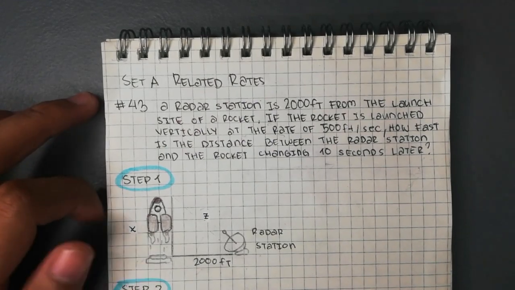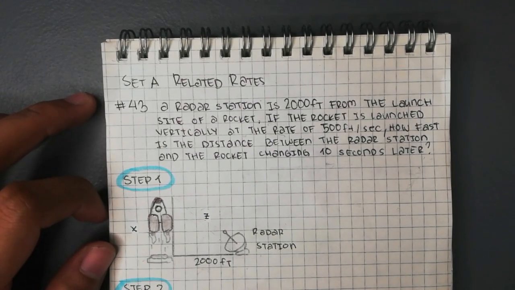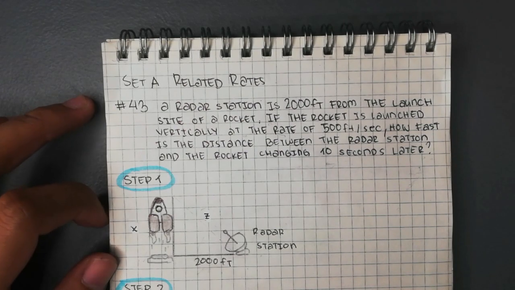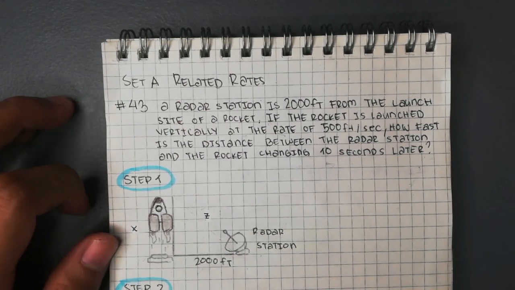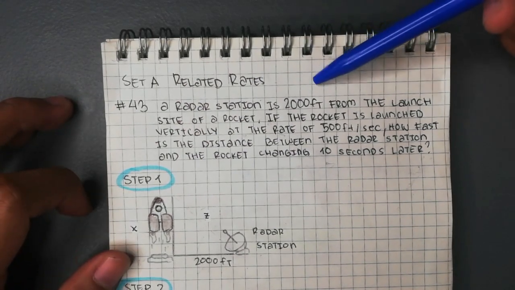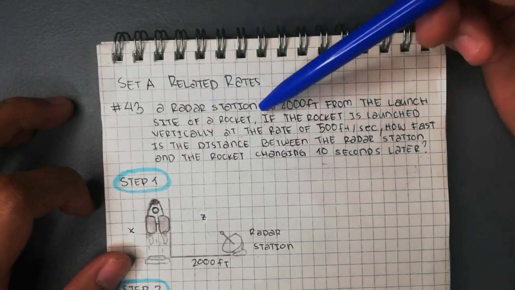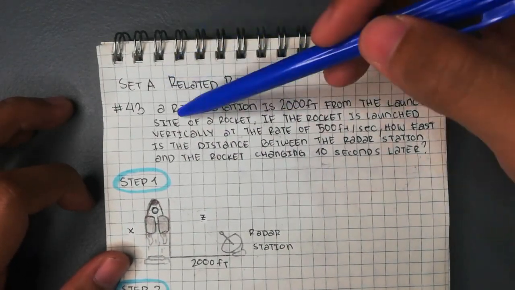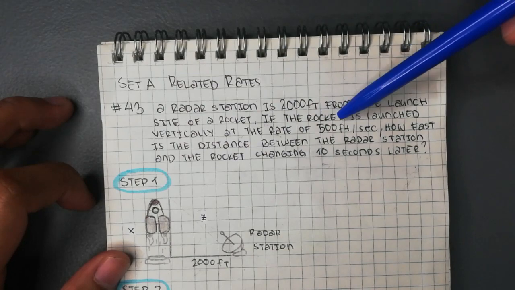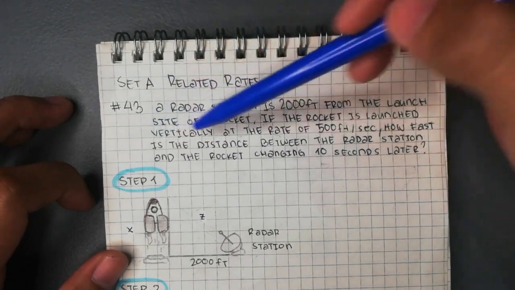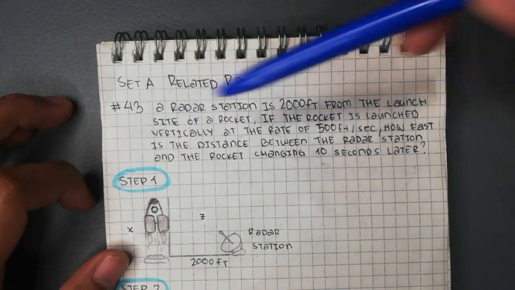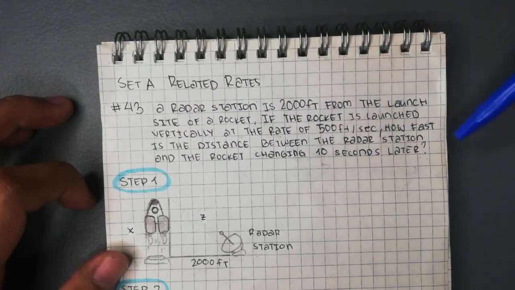So, sasagutan na natin ang set A, related rates, number 43. Our problem is, a radar station is 2,000 feet from the launch site of a rocket. If the rocket is launched vertically at the rate of 5,000 feet per second, how fast is the distance between the radar station and the rocket changing 10 seconds later?